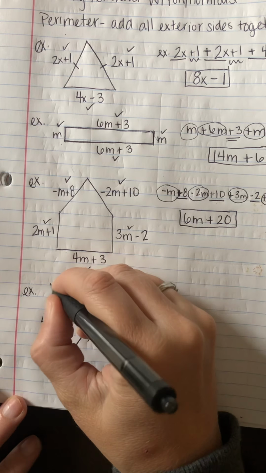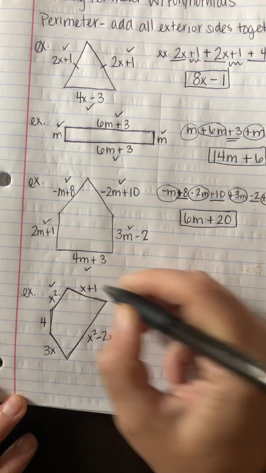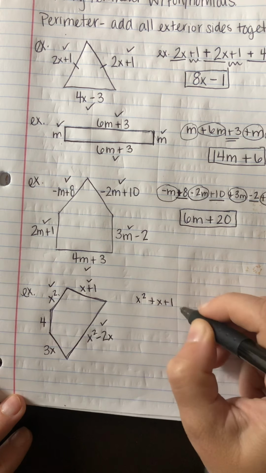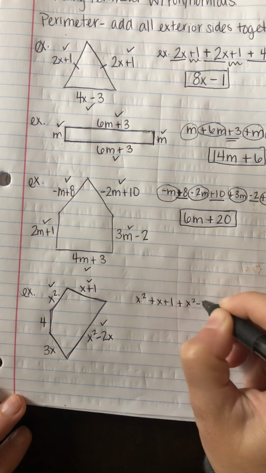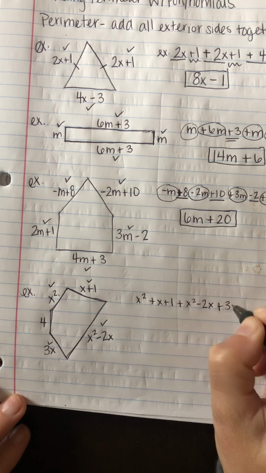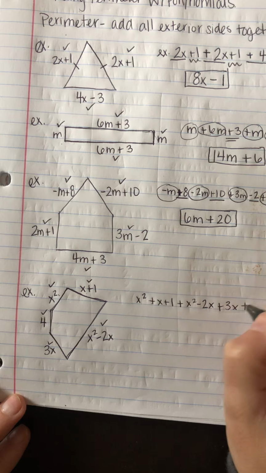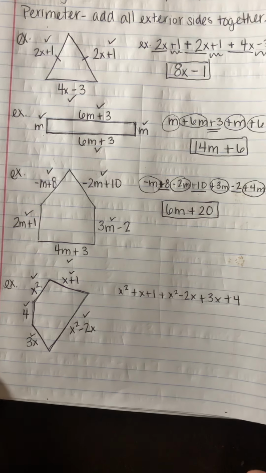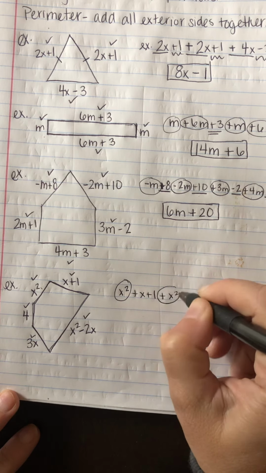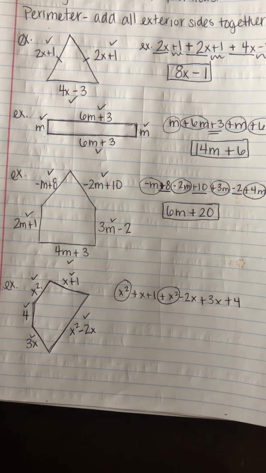We're going to start up here, and I'm going to start with x squared plus x plus 1 plus x squared minus 2x plus 3x. And finally, plus 4, and we're going to combine like terms here. So always want to start with your highest variable, or your highest degree, rather.